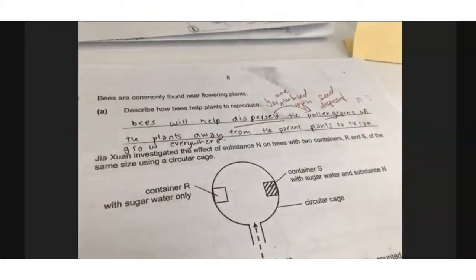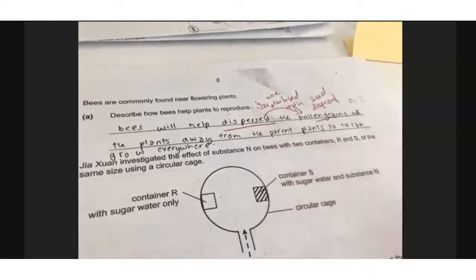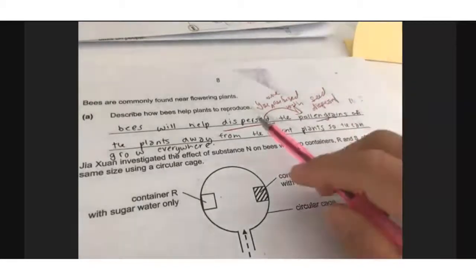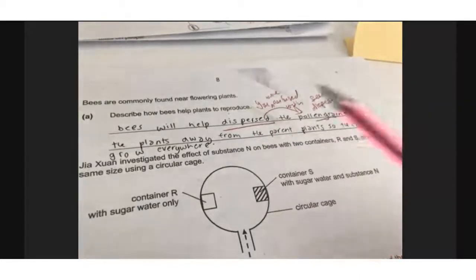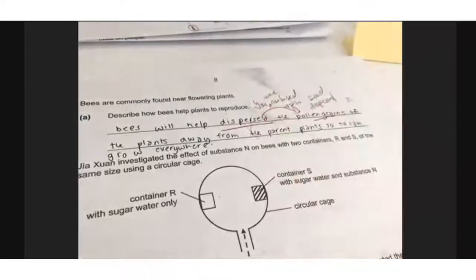Some of you were confused and you thought that it is dispersing. Now, dispersal is meant for seed dispersal, not pollen grain dispersal. When you use the wrong words, of course the answer will be wrong. Words have meaning, so you have to be very clear.